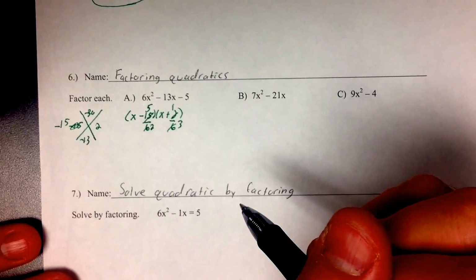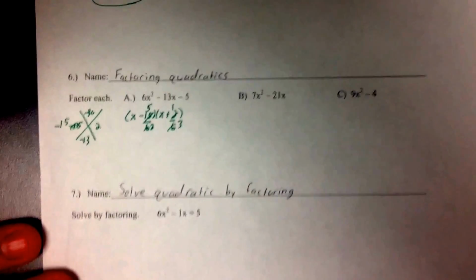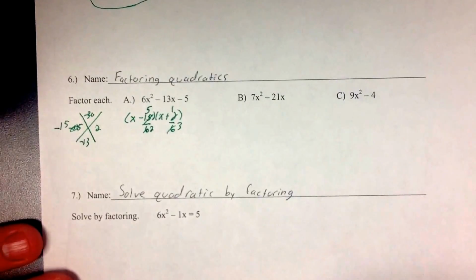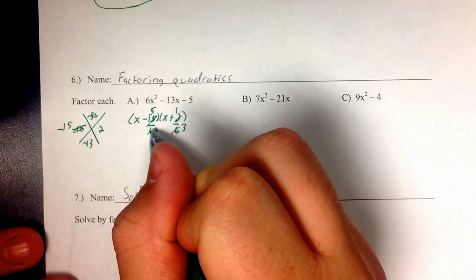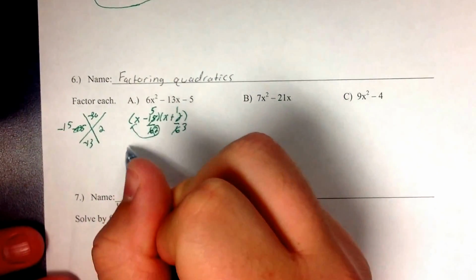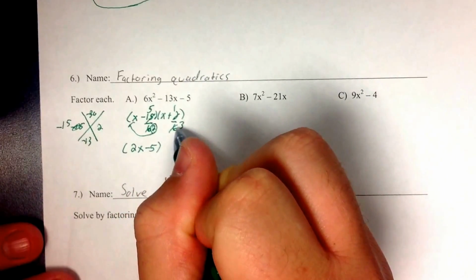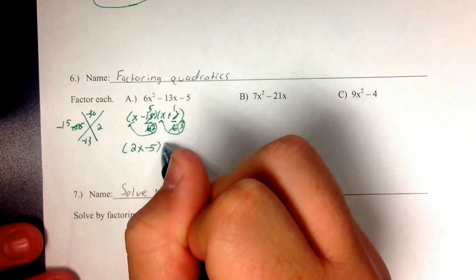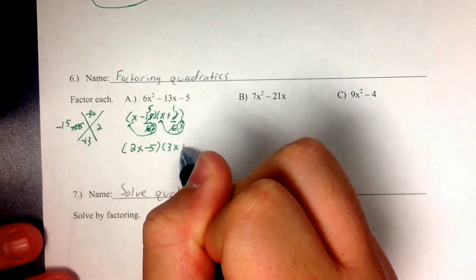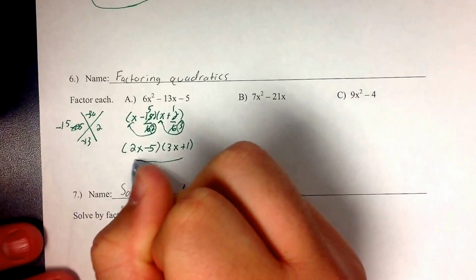You need to reduce them first before you move them out in front of the variable. So now I can move this 2 out in front of the x. So I have 2x minus 5, and then move the 3 out in front of the x. 3x plus 1.